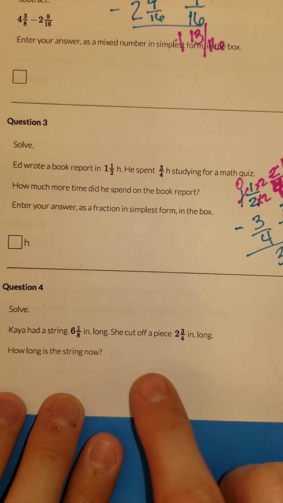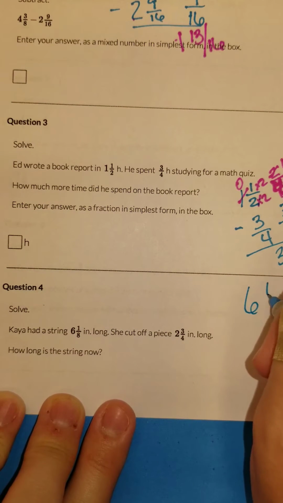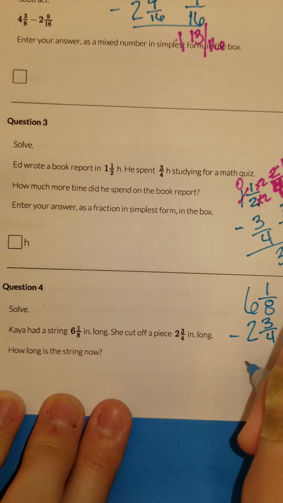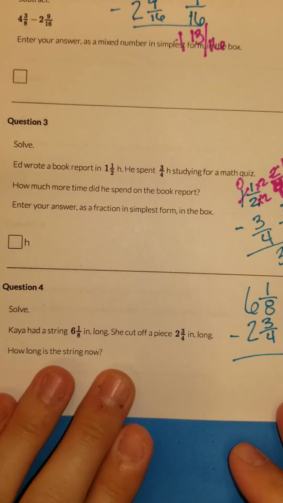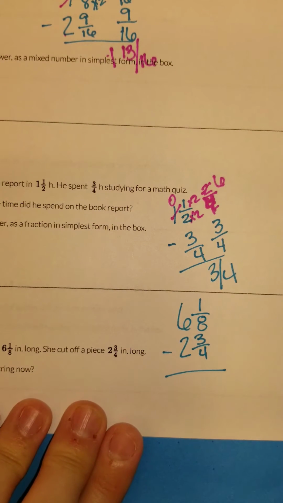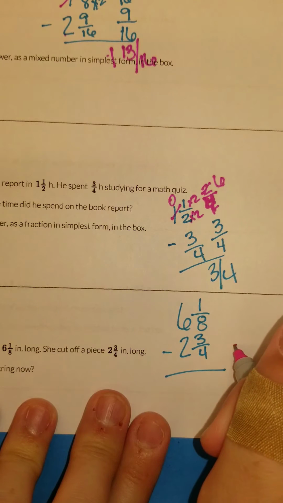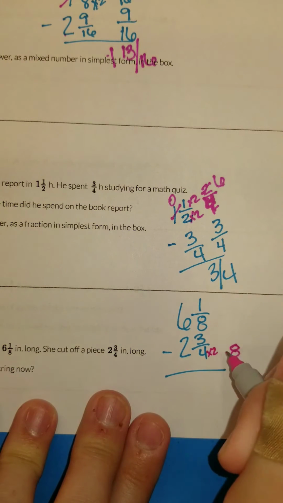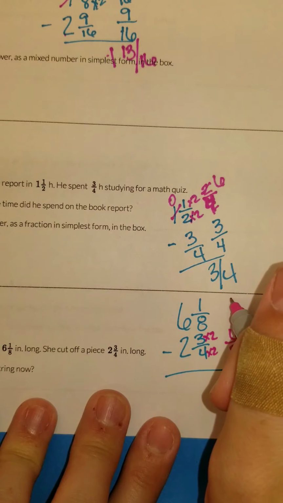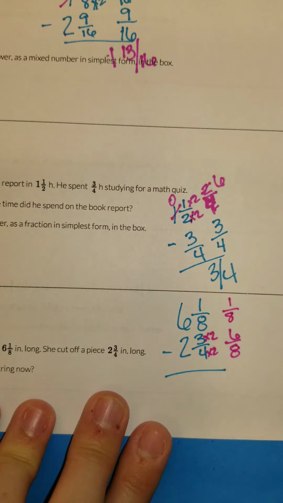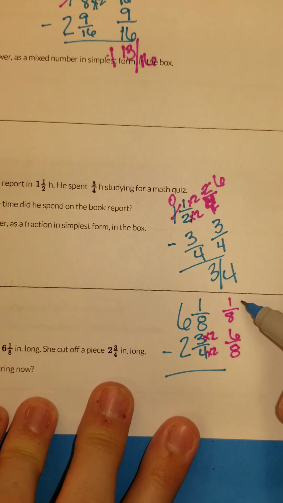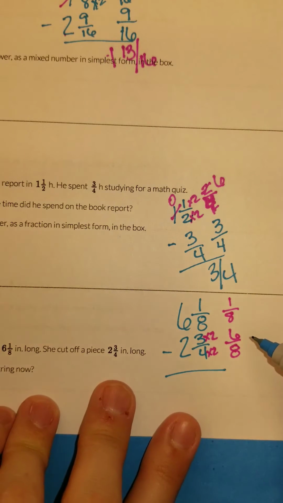Okay, let's look at the next one. 6 and 1/8 minus 2 and 3/4. How long is the string now? So I have to find a common denominator, and that is 8. So I'm going to multiply this by 2. So I get 6. And then I've got 1/8 on top. That stays. Now I need to borrow because 1 minus 6 can't happen.